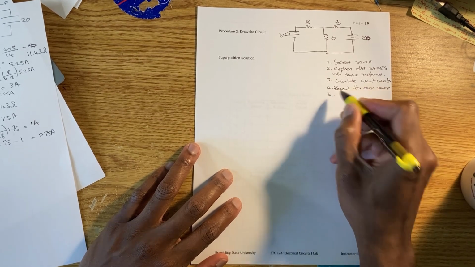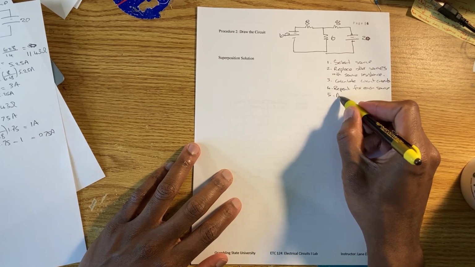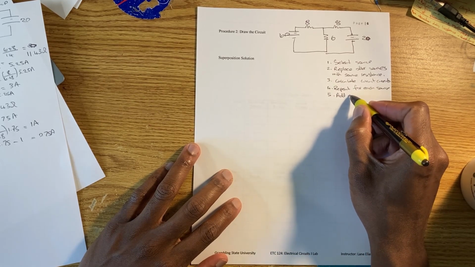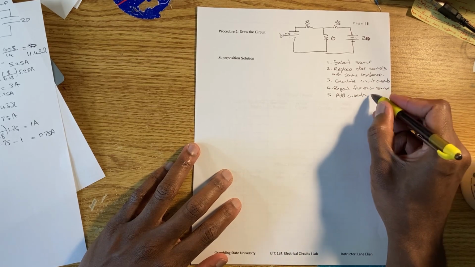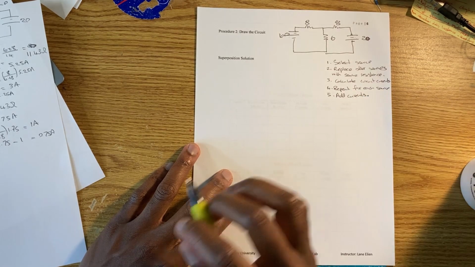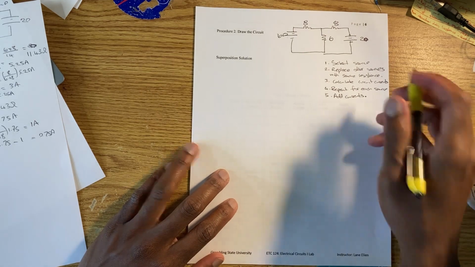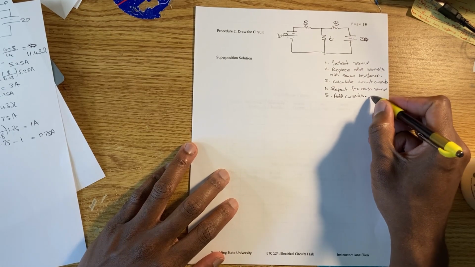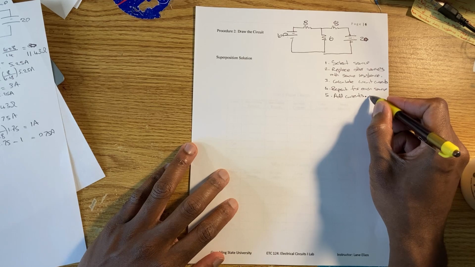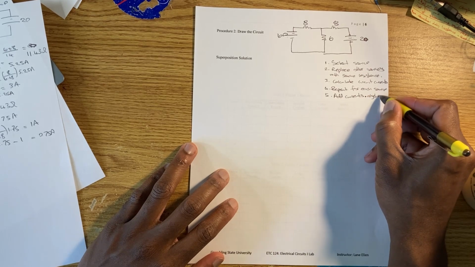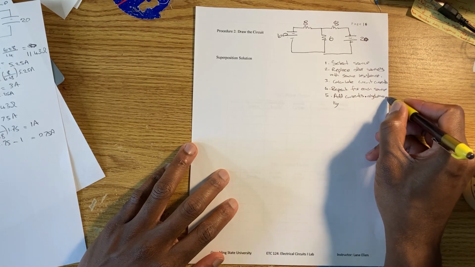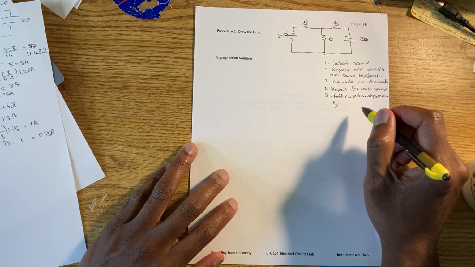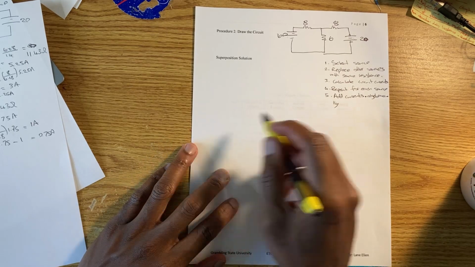Then number 5, we add the currents algebraically. Important to note, if the current directions are different, then of course the currents need to subtract. So let's go ahead and get started.